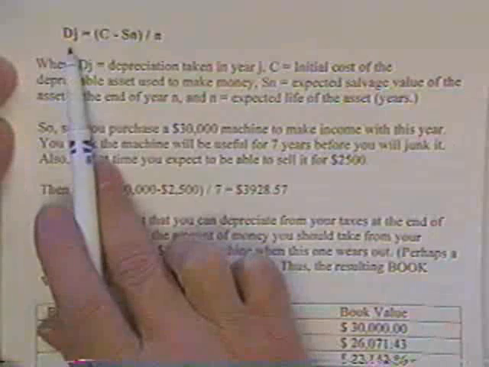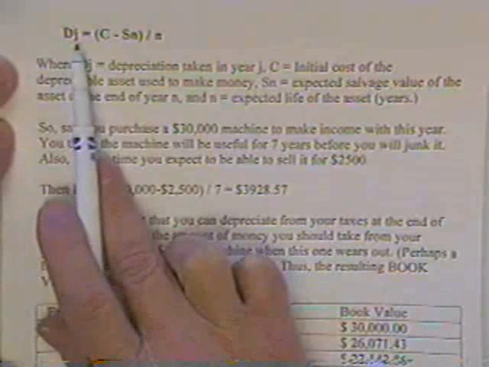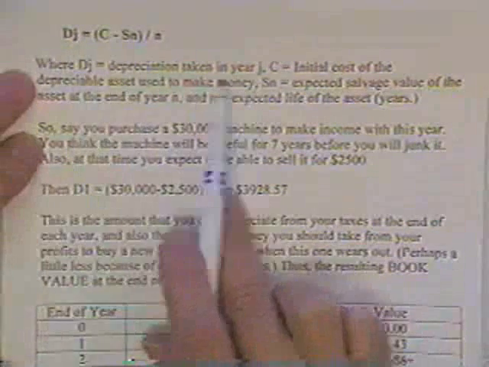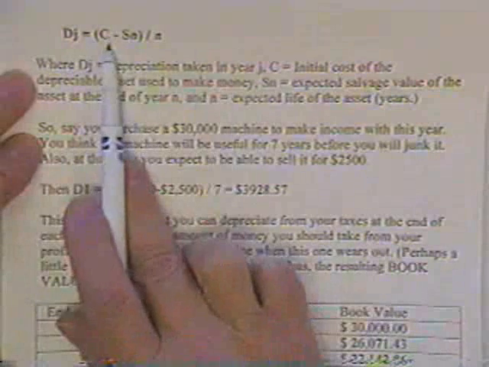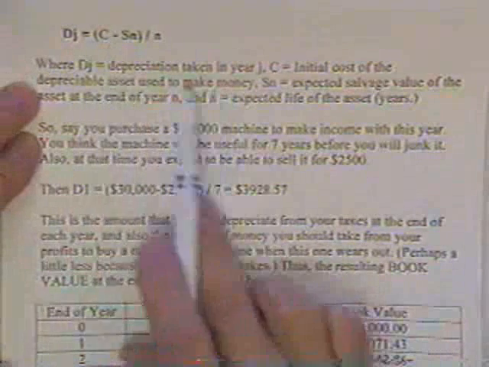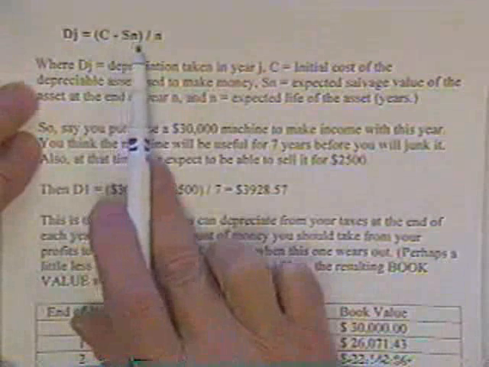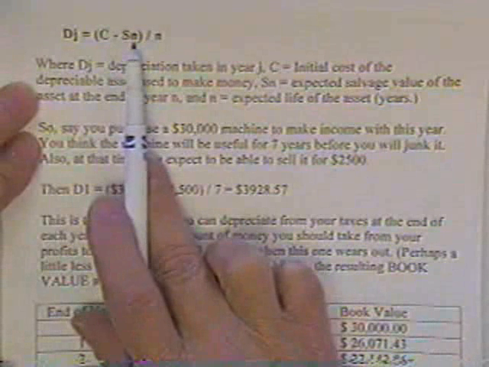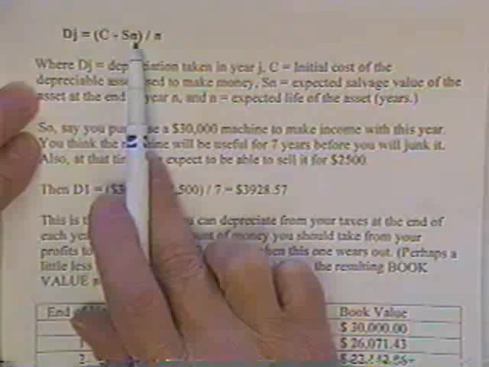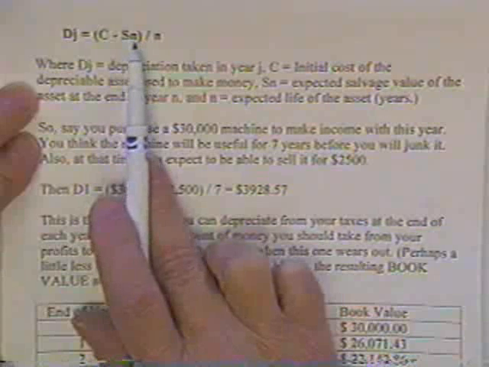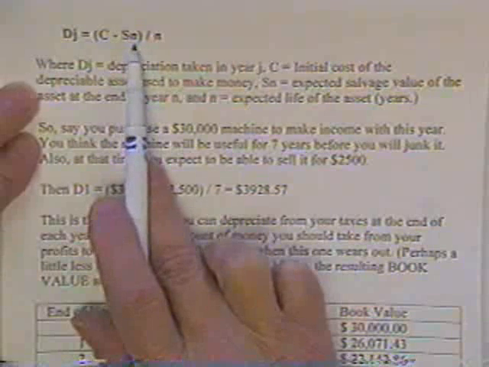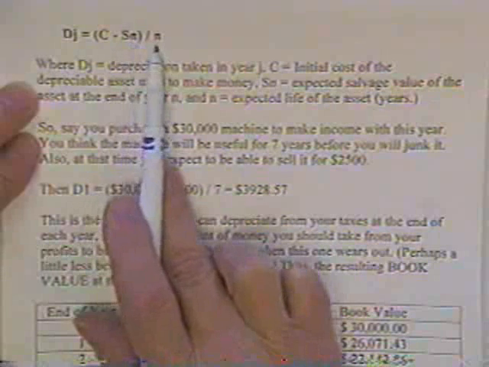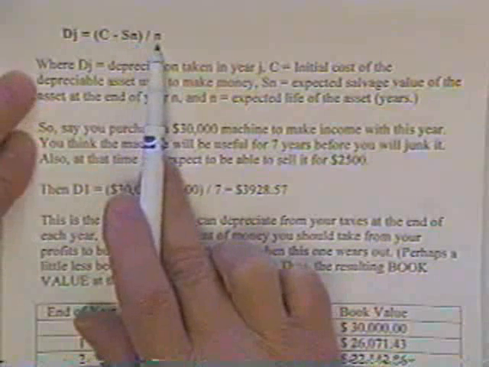The depreciation that you can take in any given year is equal to the initial cost minus the salvage value that you expect to be able to sell the thing for when it's of no longer really use to you, and that would be in the nth year, divided by how many years you use the machine.